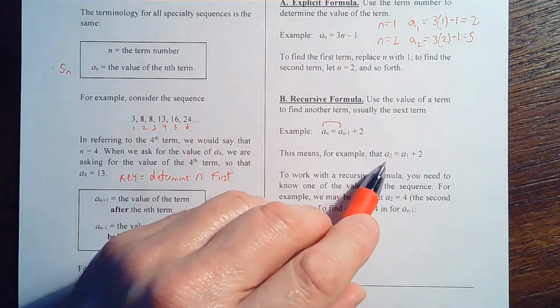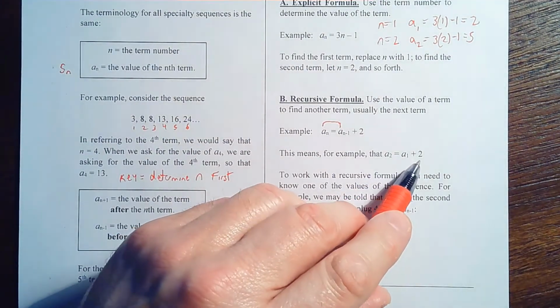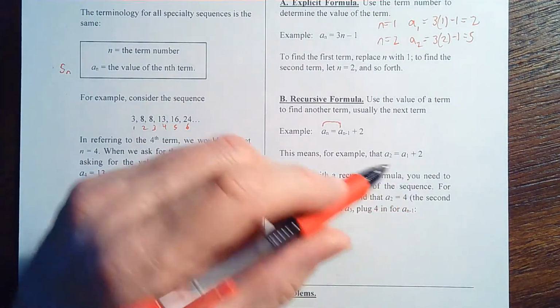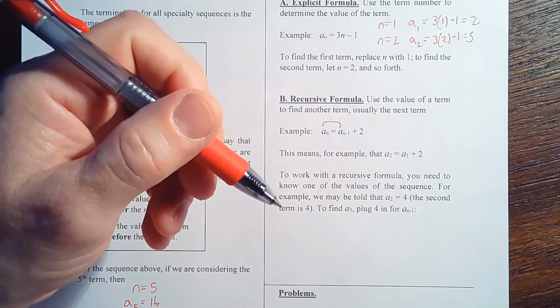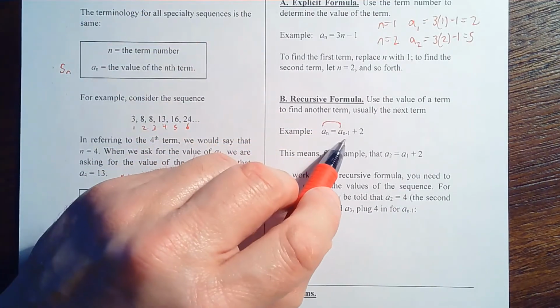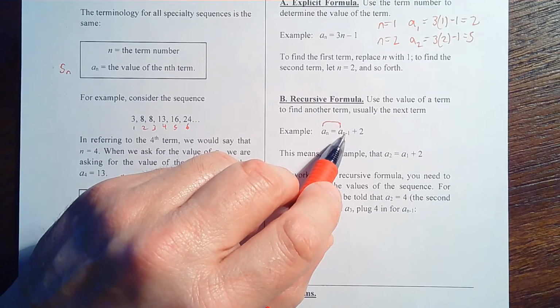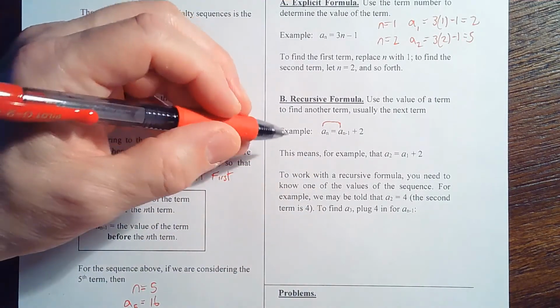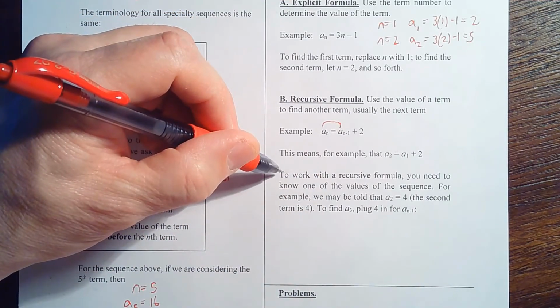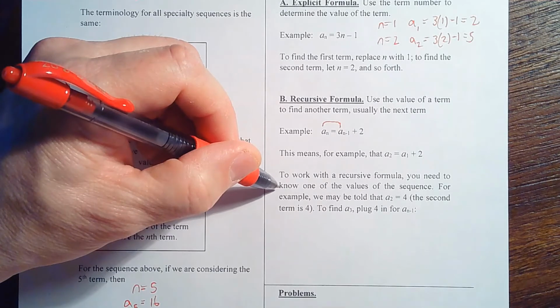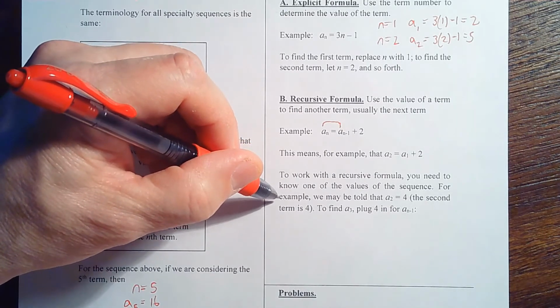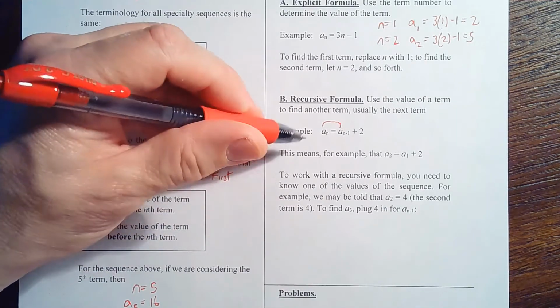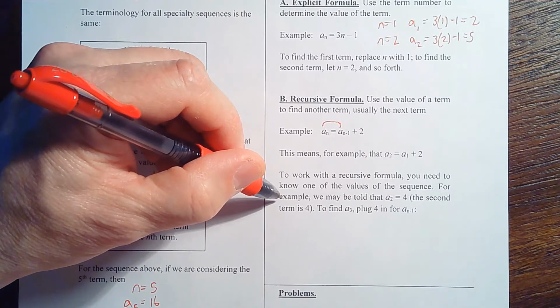So for example, a sub 2 would be equal to a sub 1 plus 2. Generally speaking, you take your term value and you plug it in here for a sub n minus 1, and you calculate out the right side, and you find the next term in the sequence. In order to be able to work with a recursive formula, you need to know one of the values of the sequence, and they'll always give one to you. So for example, we may be told in this particular recursive sequence that a2, the second term, is 4.